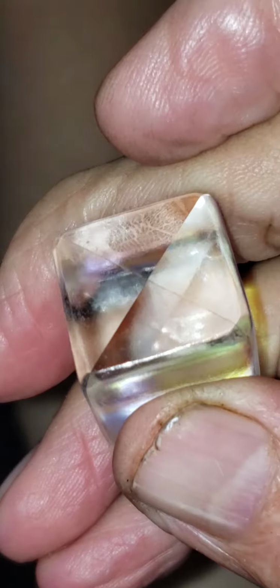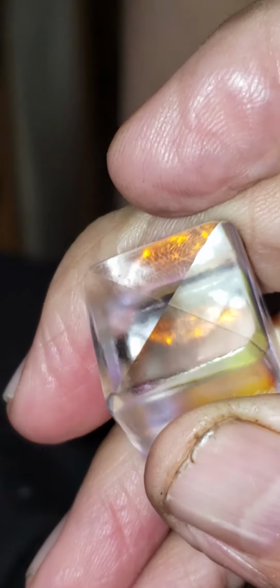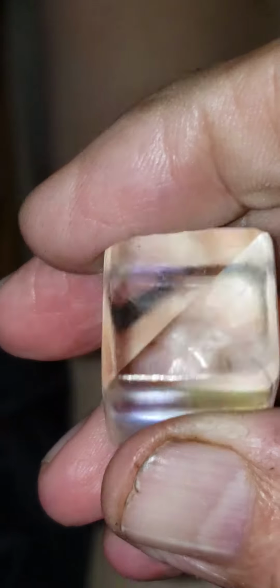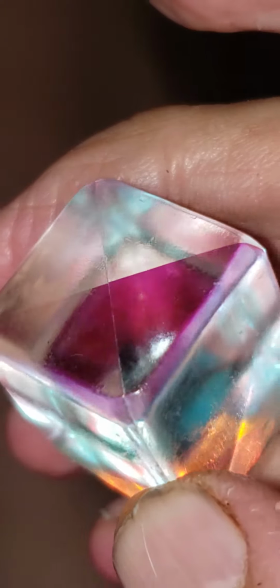And so we have rainbows that run from red to blue. Red, orange, yellow, green, blue, indigo, and violet.